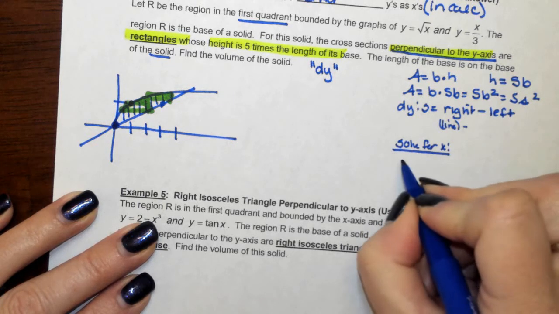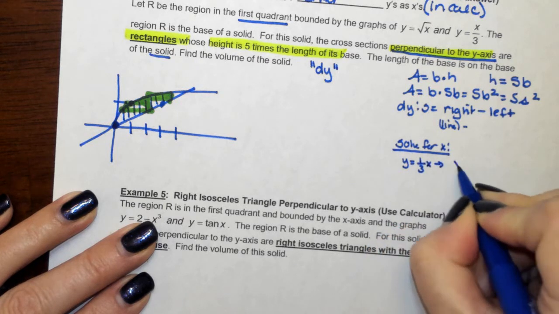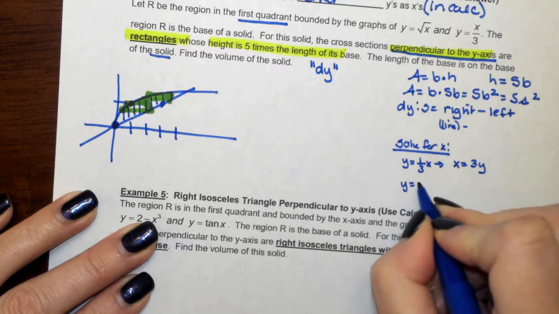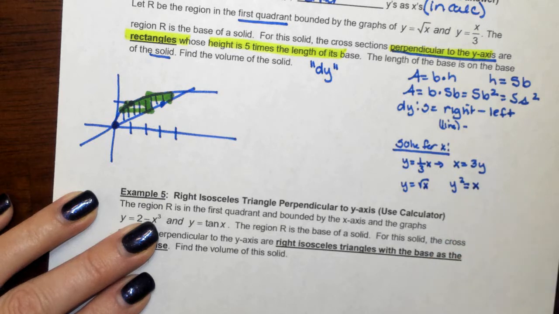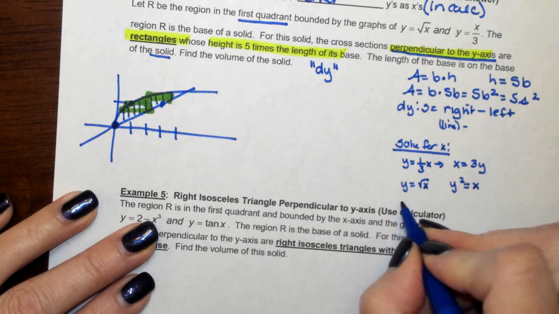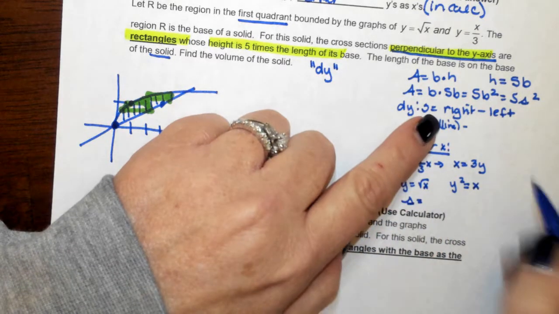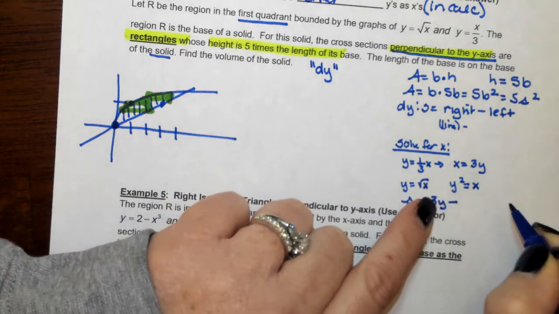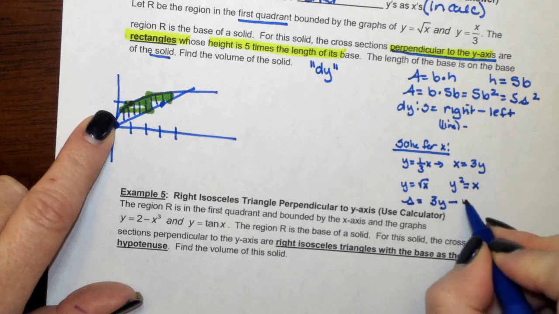So I have my function y is equal to 1/3 x, so then x is going to be equal to 3y. Y is equal to the square root of x, so then y squared is equal to x. So then for s, the function that's going to be on the right, which is my line, is going to be 3y, minus the function that's on the left, which is my y squared.